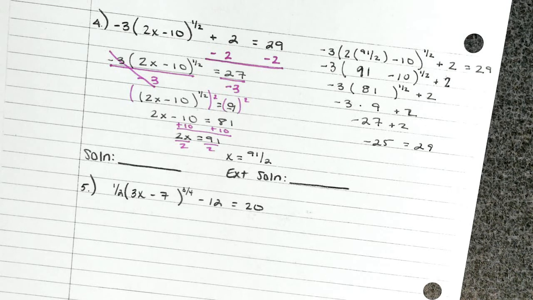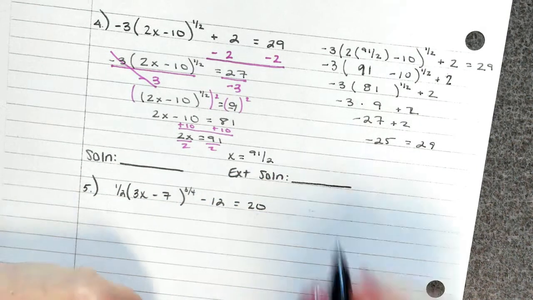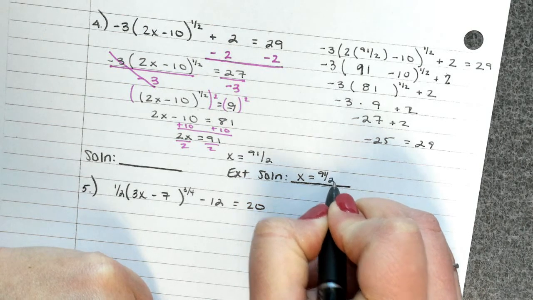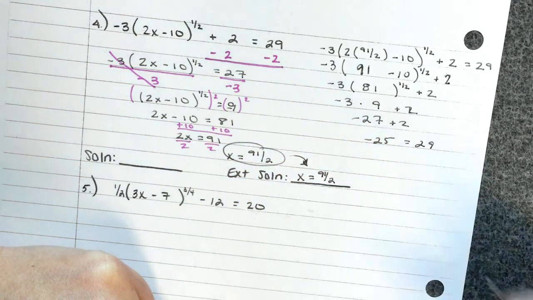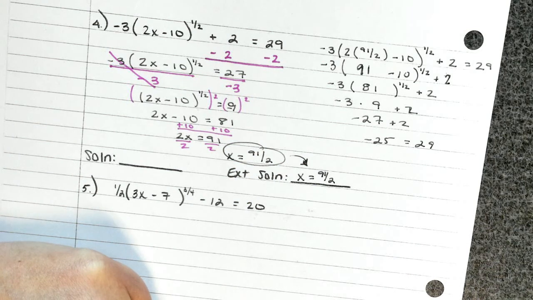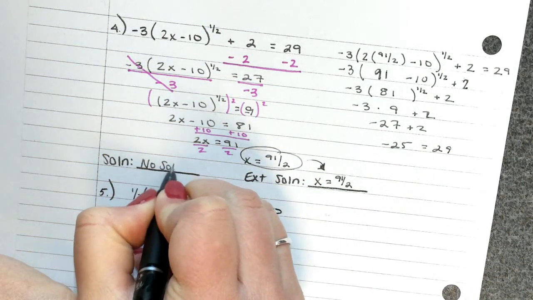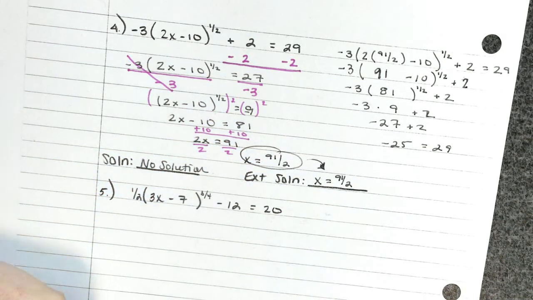That solution is extraneous. What was the solution? X equals 91 over 2 is an extraneous solution. Oops. So what do I write on the solution line? Nothing, or no solution, or not available, or something like that. Okay? No solution.